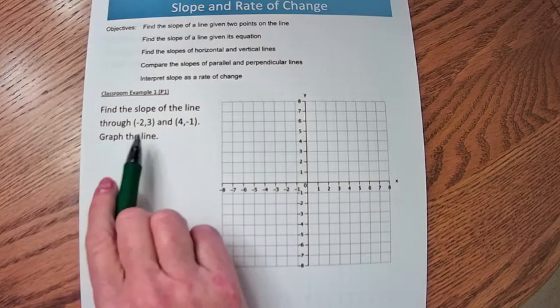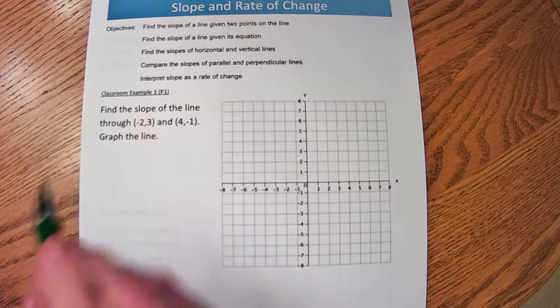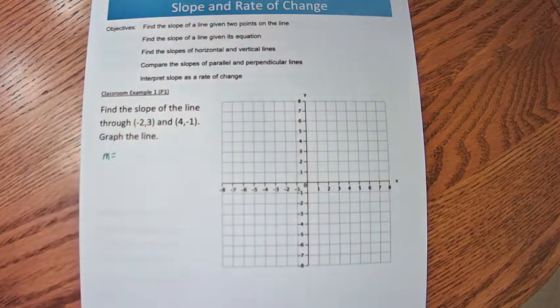You could put your points on a grid and count the boxes just to make sure. But the equation for finding the slope of a line when you're given 2 points, they use the letter M to represent slope.